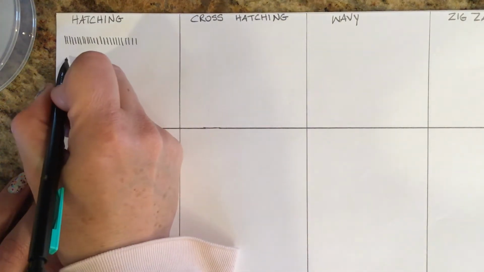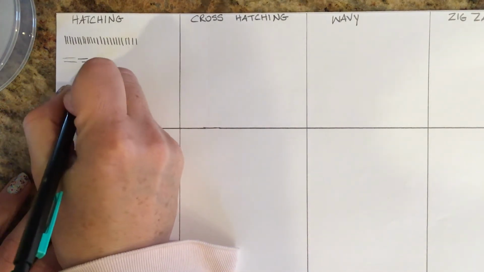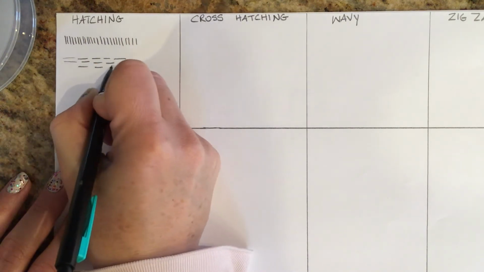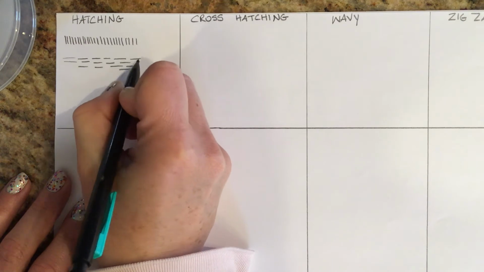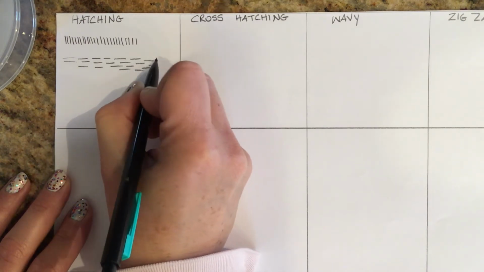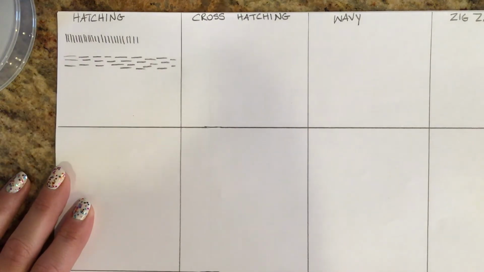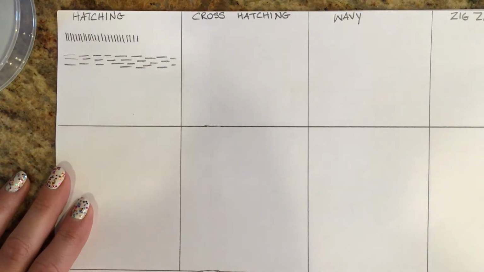The second way is to go across horizontal. So I go kind of like dashes, and you can make them again longer or shorter. You can put some in between, but just make sure that you do not cross them. That will be saved for the next one. So you have some horizontal hatching lines.